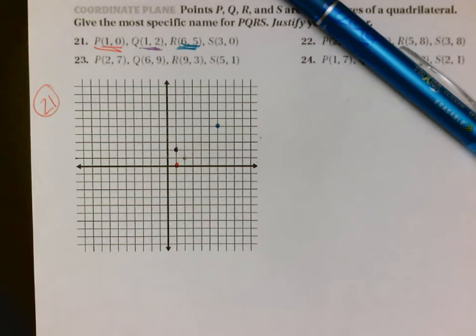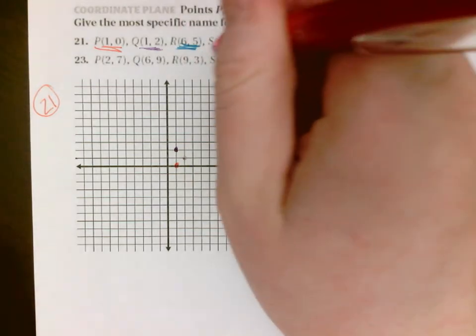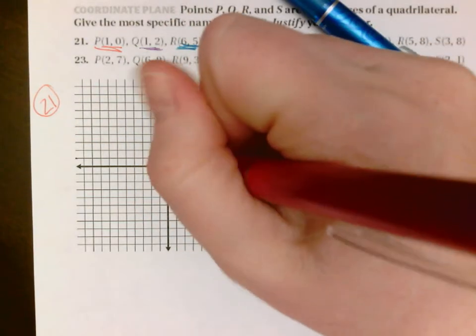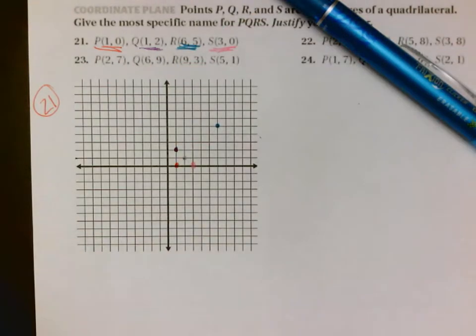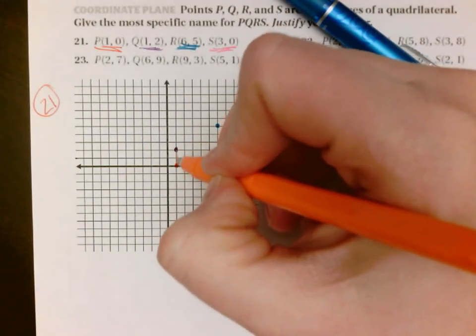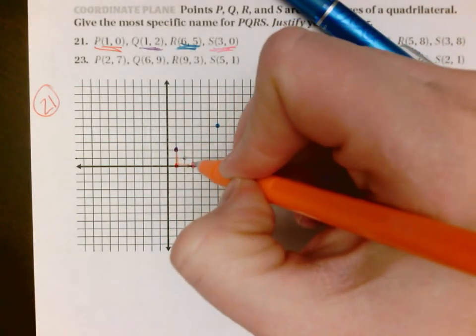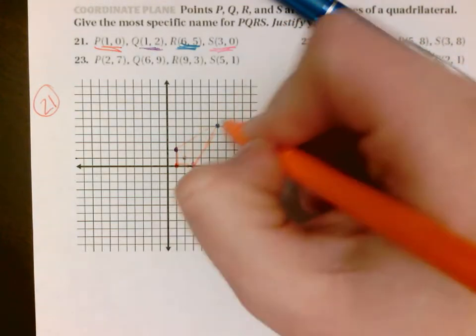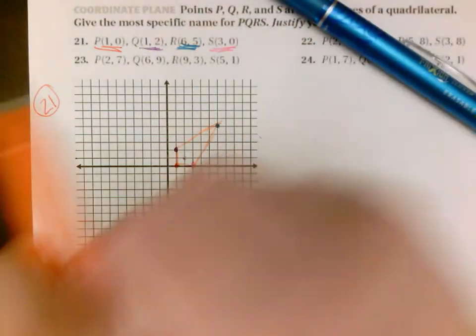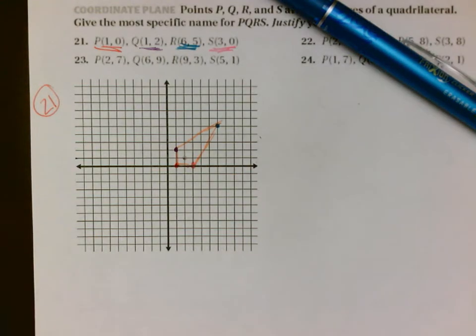And then go pink. S is 3, 0. 3, 0 is here. So connecting these, this looks like a kite, based on my drawing, roughly.